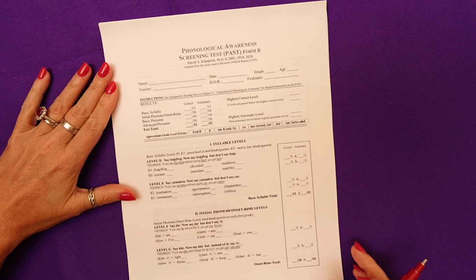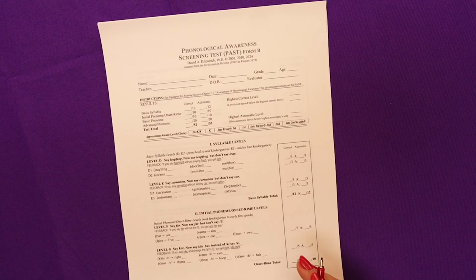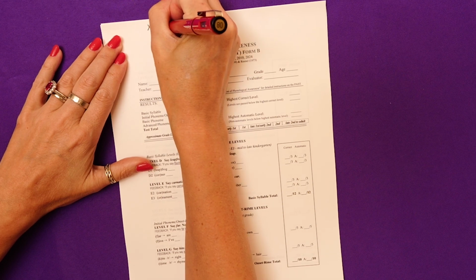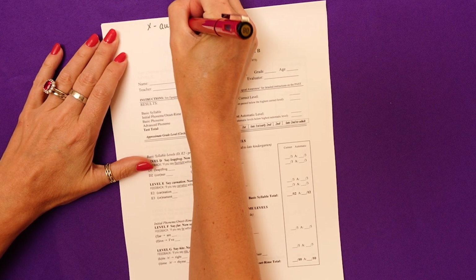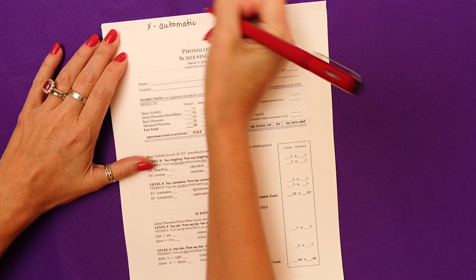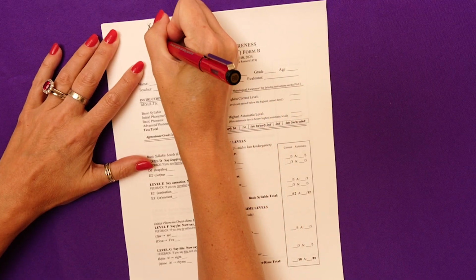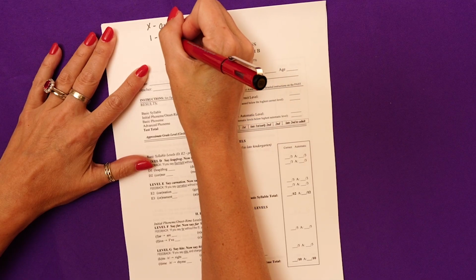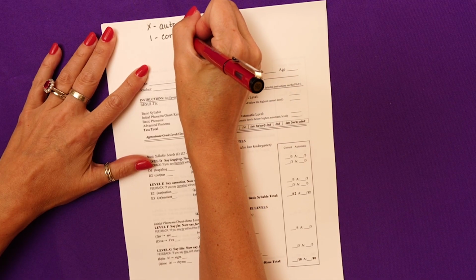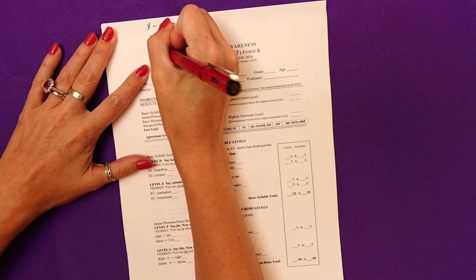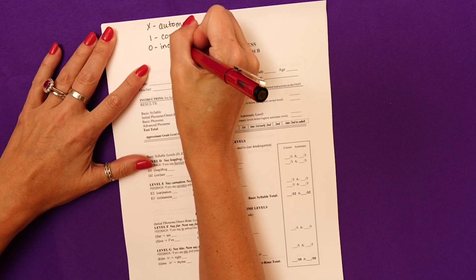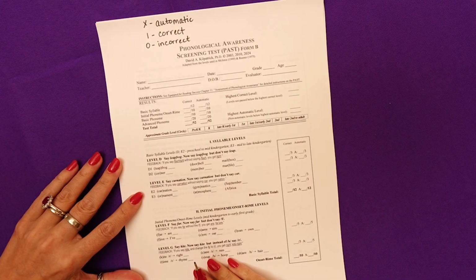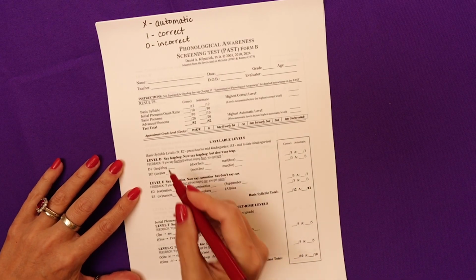So before we begin testing with Form B, I'm going to put my little coding system at the top. An X is for the automatic answers, and that's going to be if they're under 2 seconds, a 1 if they're between 2 to 5 seconds for the answer, so that's just plain correct, and then a 0 if they're incorrect or they don't answer. And then I'm going to put my special squiggly lines down here for the rerouting to save time.